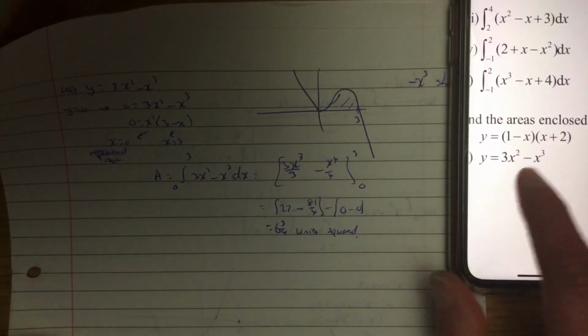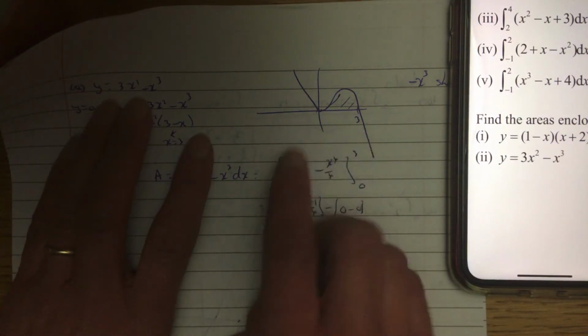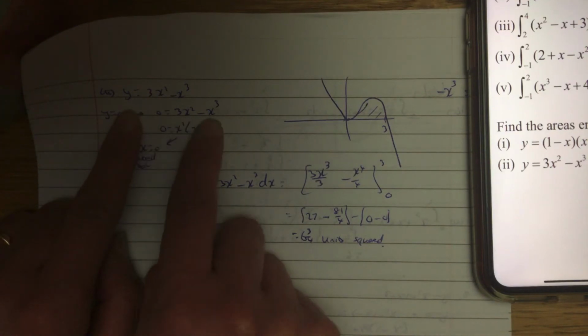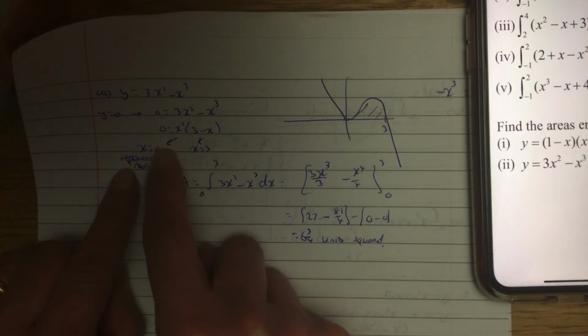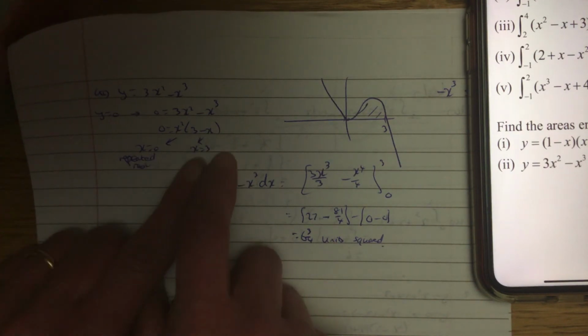This one's a hard one. The next one is hard. Okay, so it's the same procedure. I need to find where it crosses the axes at. So you put y to be 0. So putting this to be 0, you can factorise out your x squared. Meaning, x equals 0. Now that's a squared, so it's a repeated root. So it comes down and bounces off the x-axis at 0. And then x equals 3 for that one to be 0.